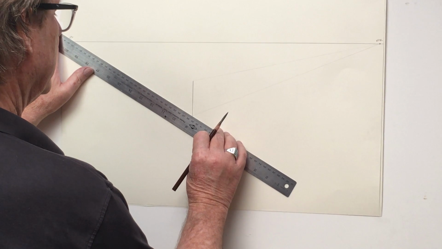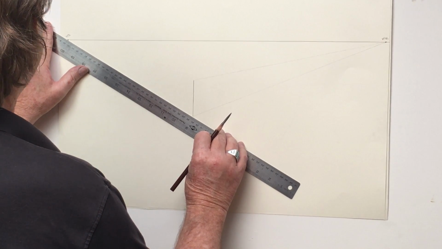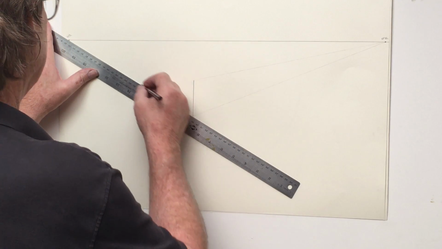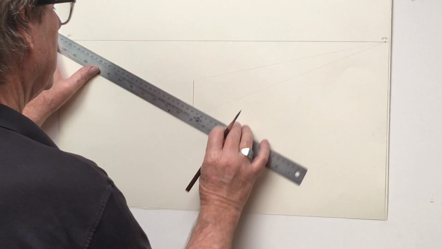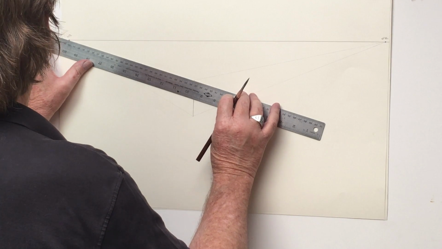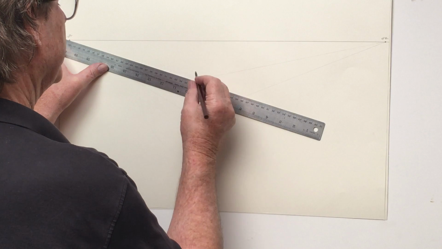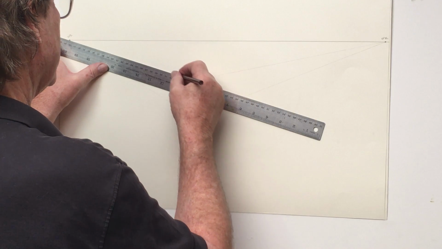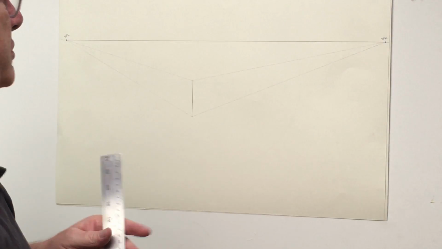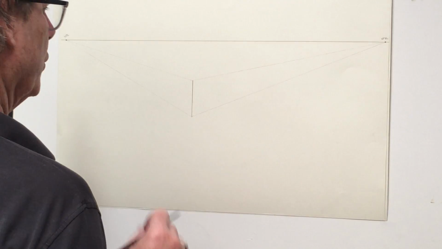Let's do the other left-hand side orthogonals. You want to be very accurate. Go exactly to your vanishing points. Start right at your corners. Linear objects demand accuracy. So okay, now I've established those two orthogonal groups there.